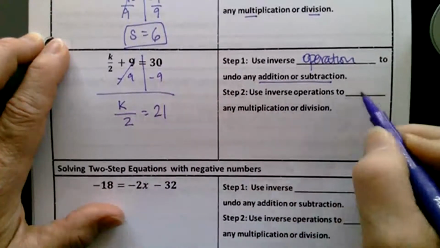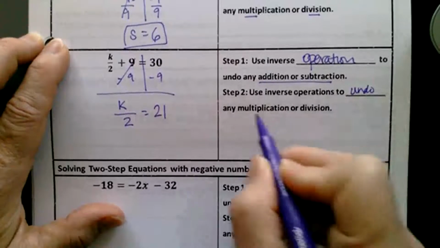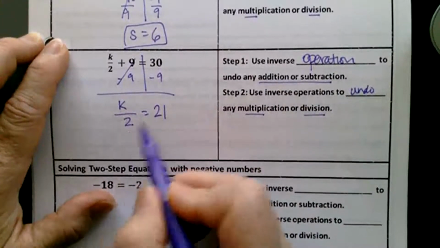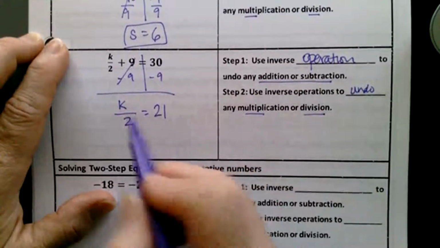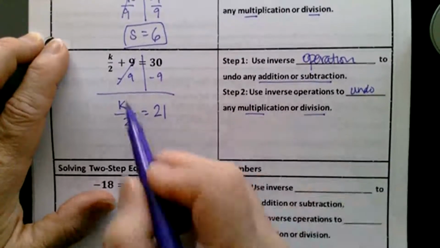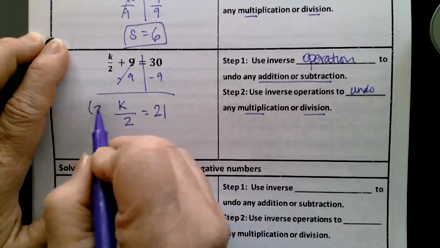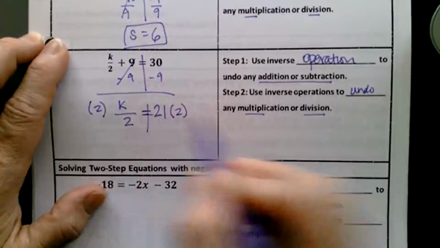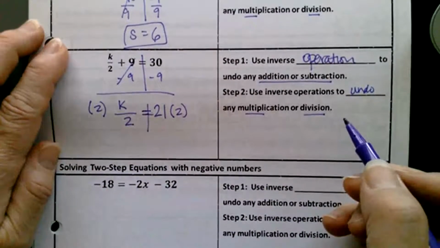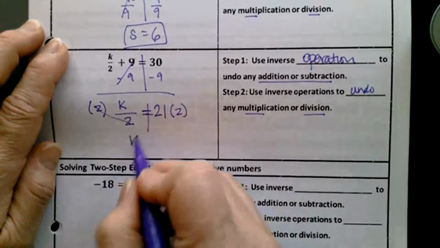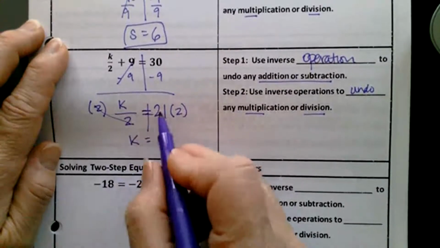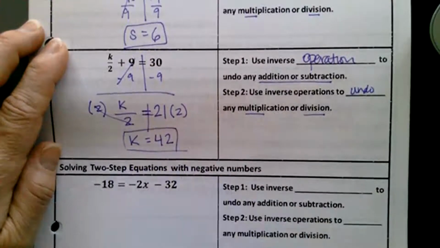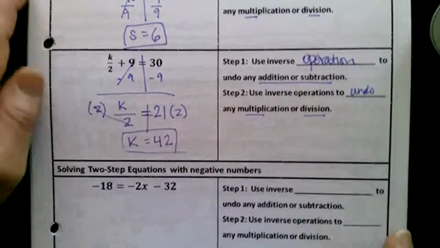So I'm going to use inverse operations now to undo multiplication or division. This is division. K divided by 2 equals 21. The inverse of dividing is multiplying. So I'm going to multiply this side times 2 and this side times 2. Remember, whatever I do to one side, I have to do to the other to keep them equal. So those 2's are going to cancel. This becomes k equals 21 times 2, which is 42. And so k is 42 in that problem.